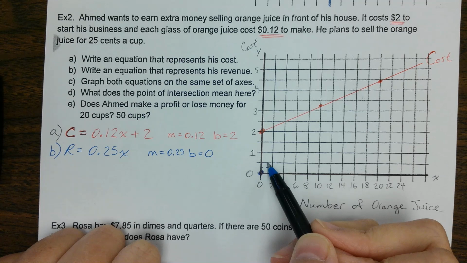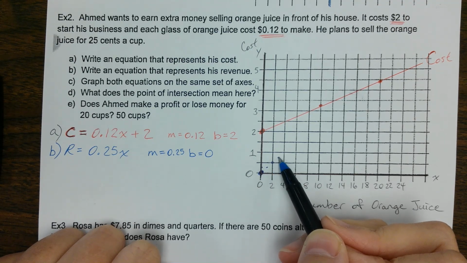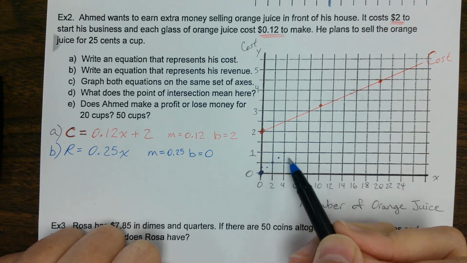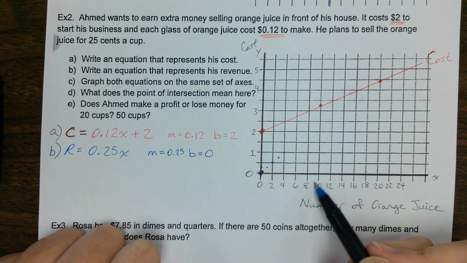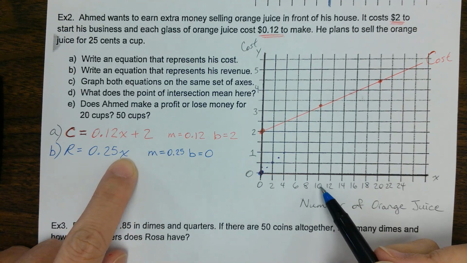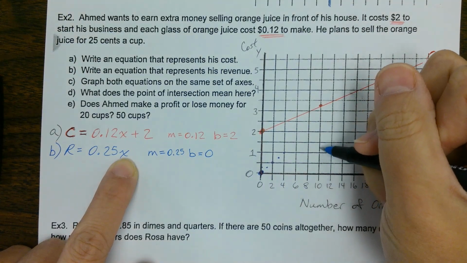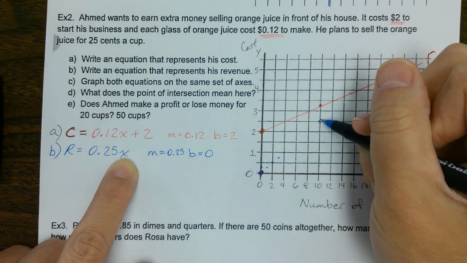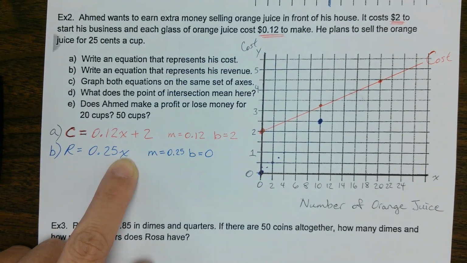Up another 0.25 and over 1. Up another 0.25 over 1. Up like that. I could do this, but that's a little tedious. So again, I can do the same method that I did. Sub in 10 for x. So 0.25 times 10 is 2.50. So if I can sell 10 cups, I'm going to take in $2.50.